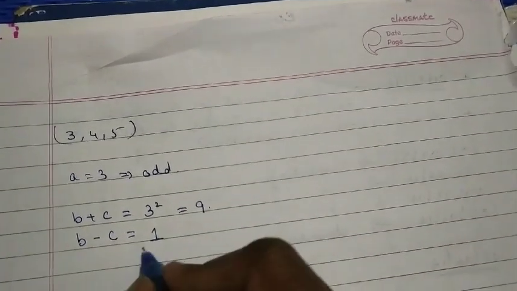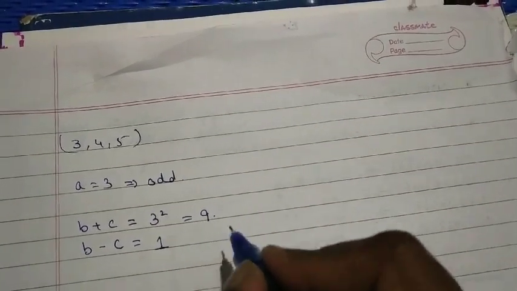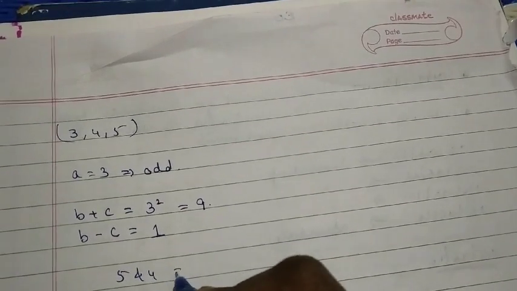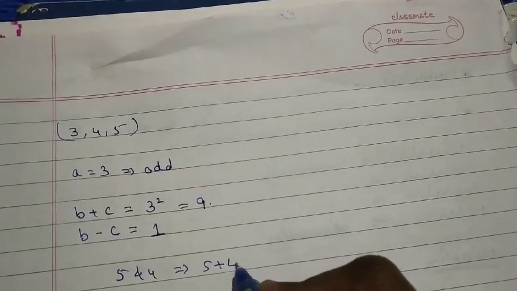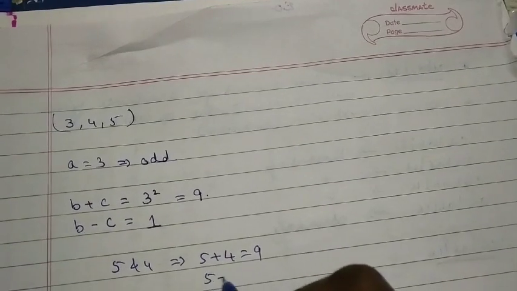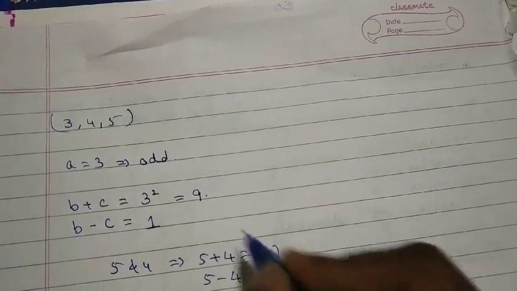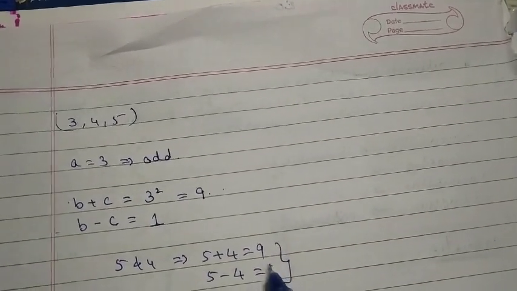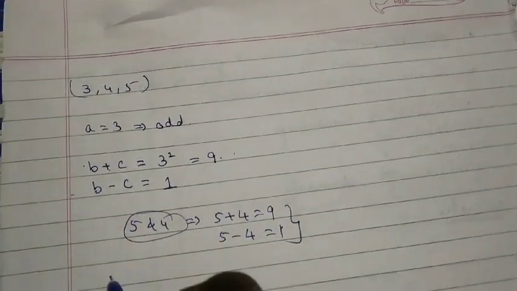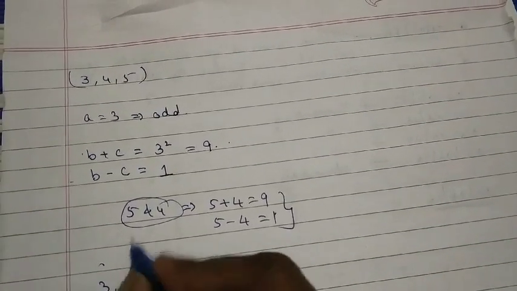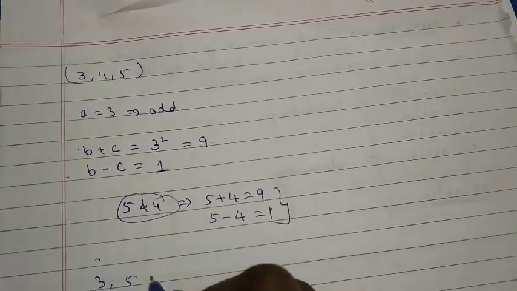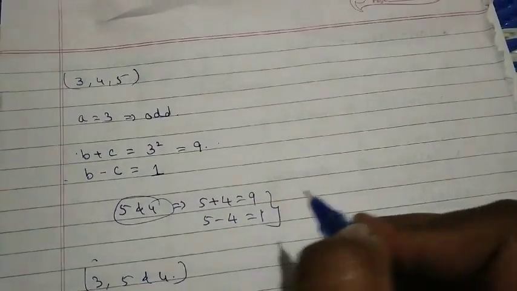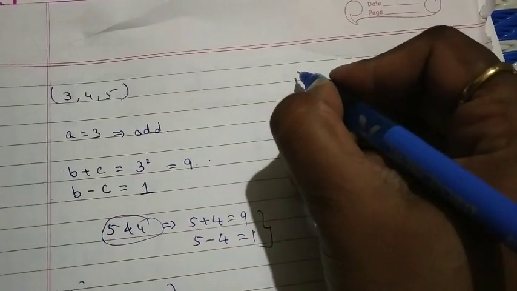So if I go with 9 plus 1 is 10, 10 by 2 is 5. So if I go with 5 and 4, you can check: 5 plus 4 equal to 9 and 5 minus 4 equal to 1. This satisfies the addition and the subtraction of the two numbers. Therefore, along with 3, the other two numbers are 5 and 4. This is how we need to find the given numbers. Clear?